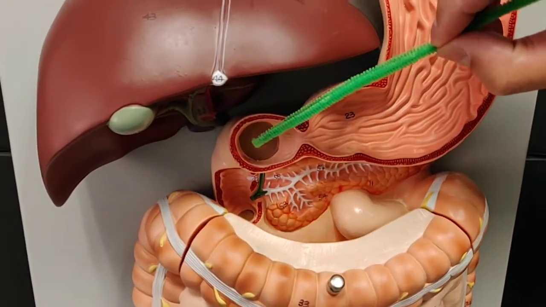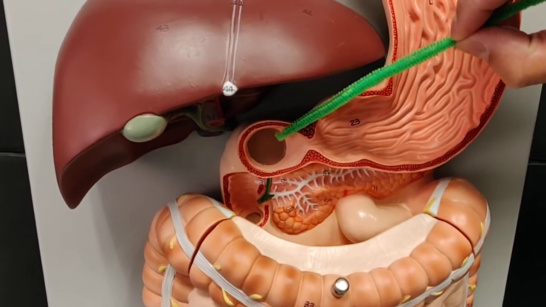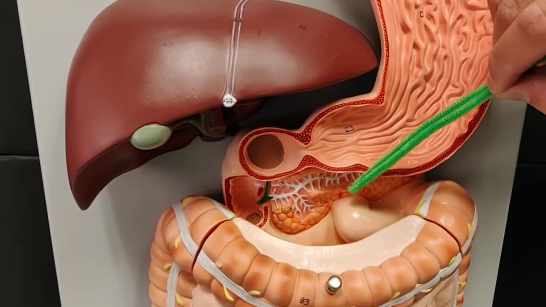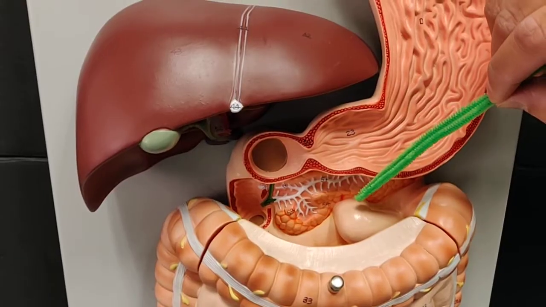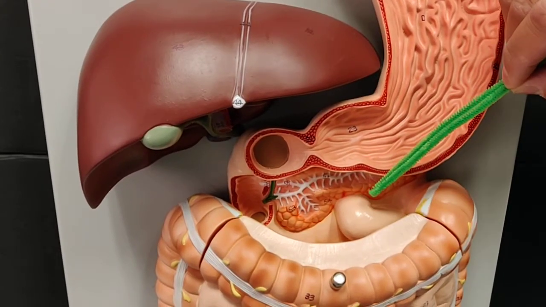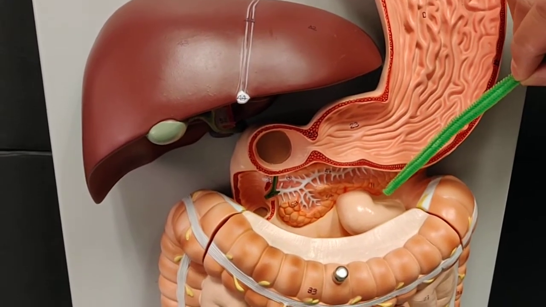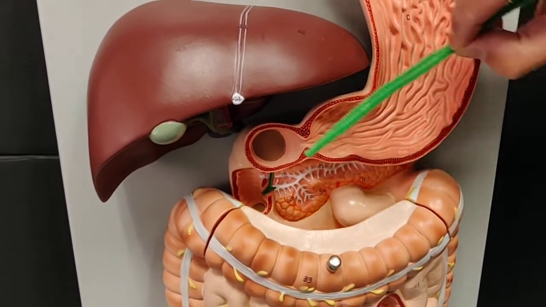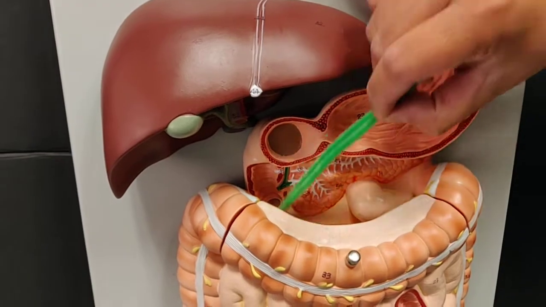The duodenum is going to be located from the end of the stomach and then curve into a little C-shaped form until it starts to turn into another tube here. Only this C-shaped portion is the duodenum.